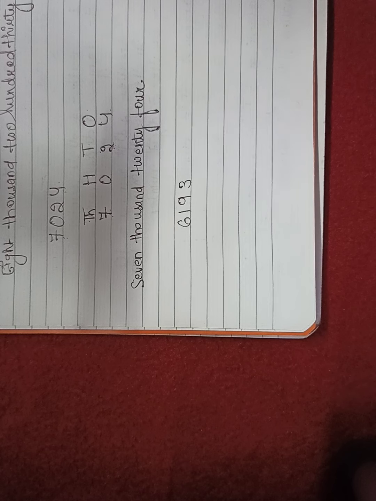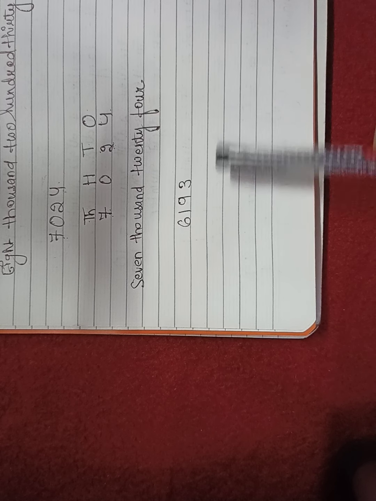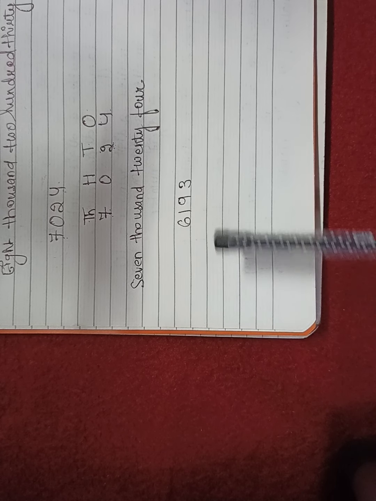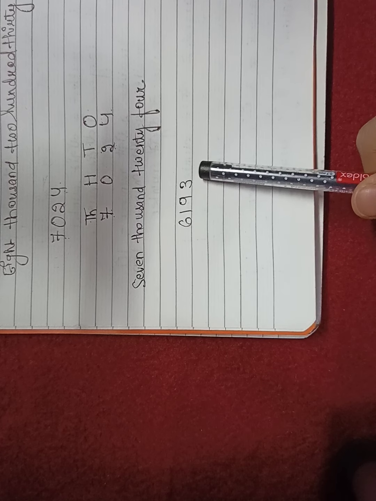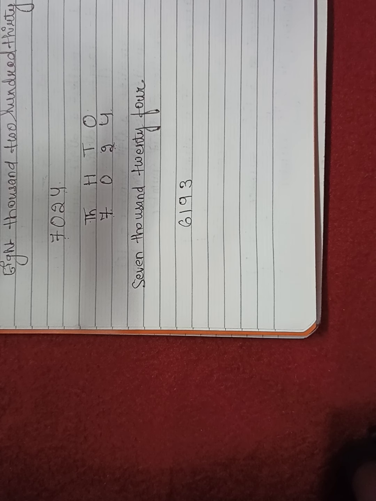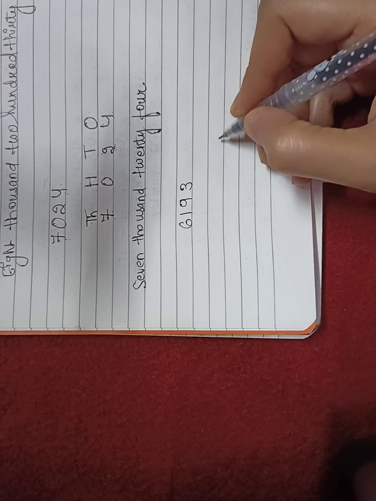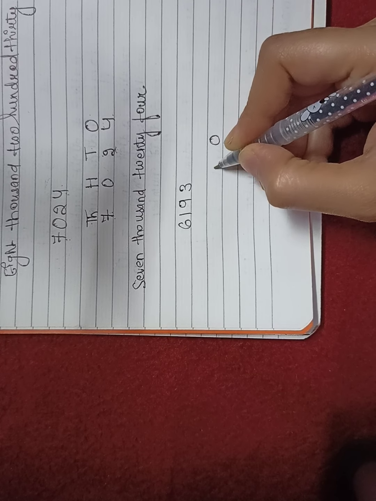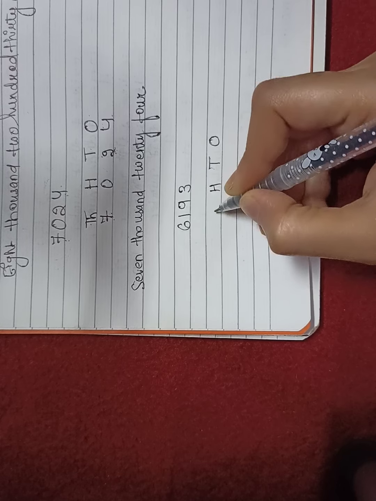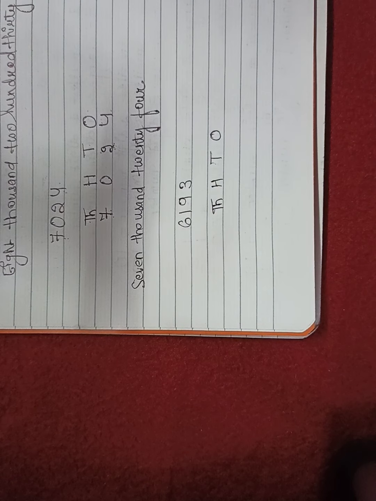Now again, we have a 4-digit number. What are the digits in this number? 6193. To read this number, again we'll write the places first. What are the places? Ones, tens, hundreds and thousands. Now we'll again write this number according to the place.